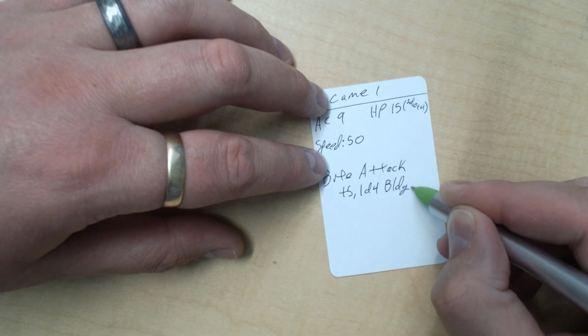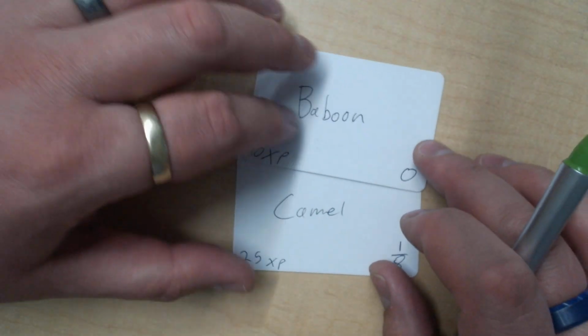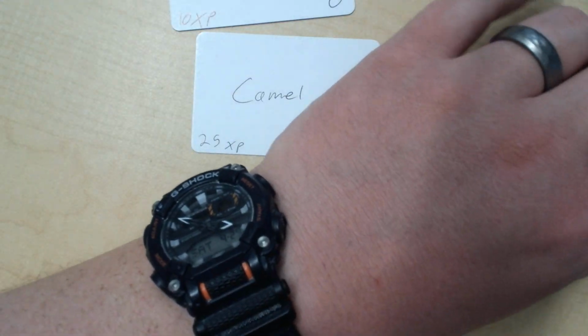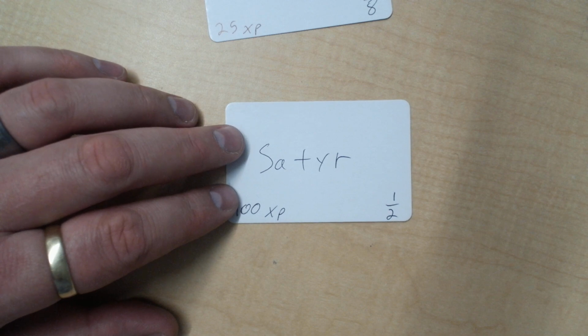And I'll just abbreviate bludgeoning. I'm not going to write out bludgeoning. Right? So we've got 2 monster cards done. They were pretty straightforward. I know the satyr is definitely going to be more difficult.